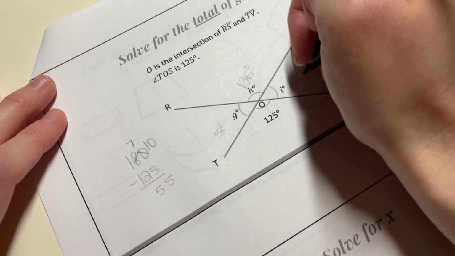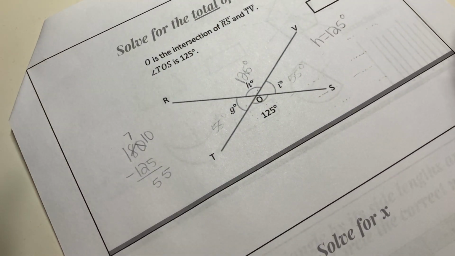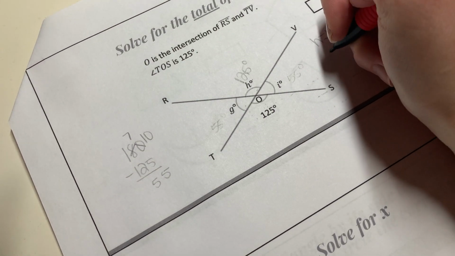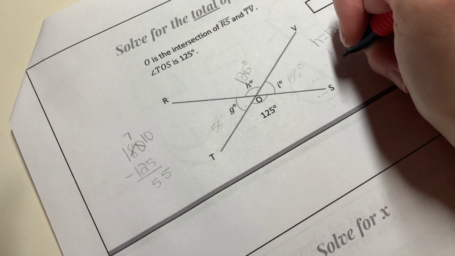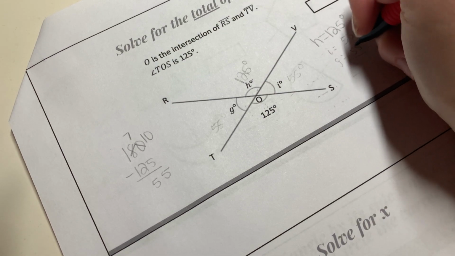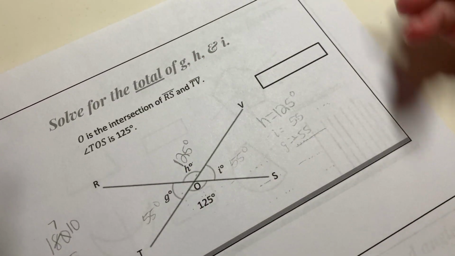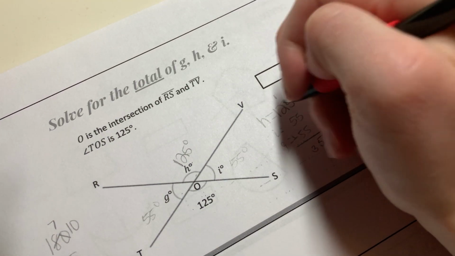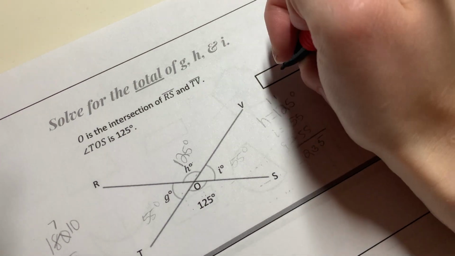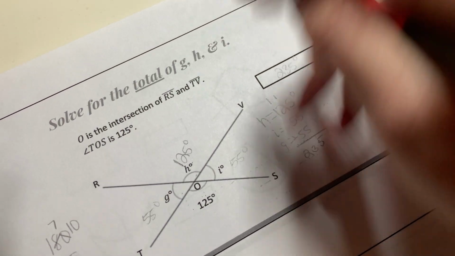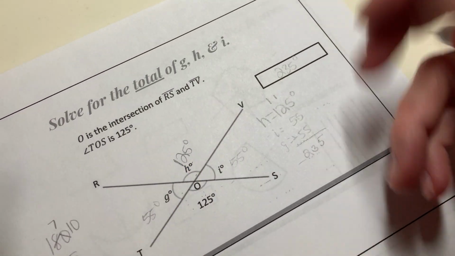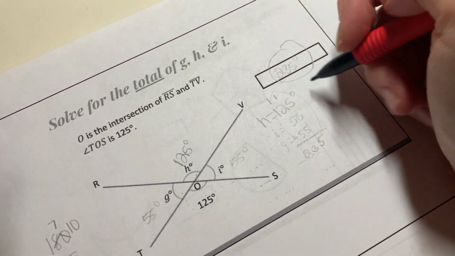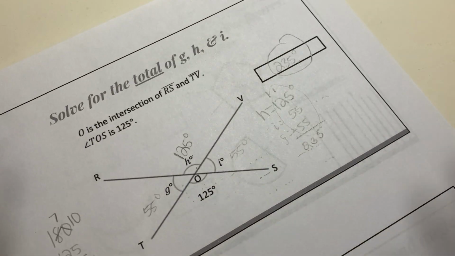This angle's 55. Now, of course, there are other ways that you could solve this, but this is how I chose to. So I'm going to go ahead and add all these together. All the 5s, and 235 degrees is the total of G, H, and I. So this is the answer I want. That's great if you show me this, but this is the answer I'm looking for.